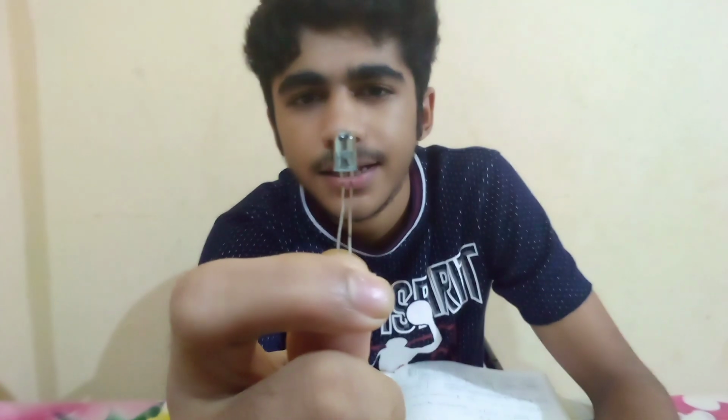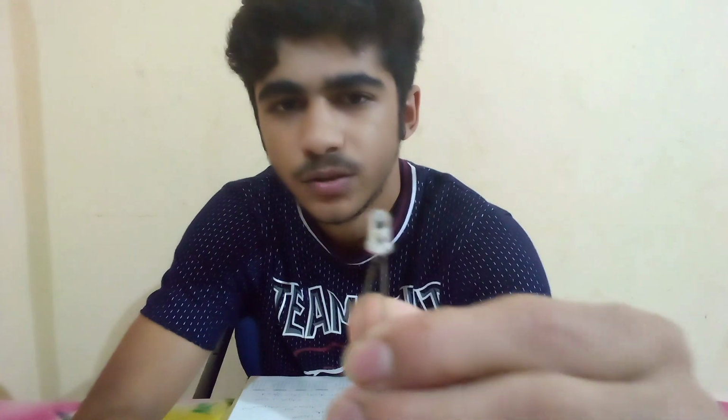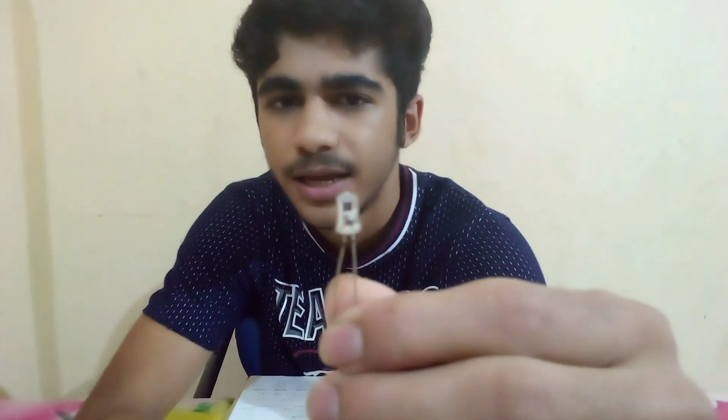This is an IR LED which is sort of bluish in color. There is also another one which pretty much looks like an ordinary light emitting diode. The working of the IR LED is similar to light emitting diodes. So if you don't know much about light emitting diodes, then you may click right here. Yeah, over there.